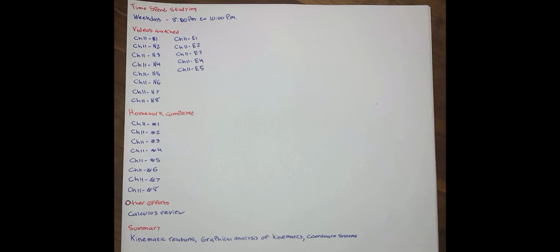Other efforts I have put in, I have done a calculus review because I felt a little rusty on that. I cracked open a book and did some example problems from my ODE textbook, and I watched some videos. And in summary, I learned kinematic relations, graphical analysis of kinematics, and coordinate systems.